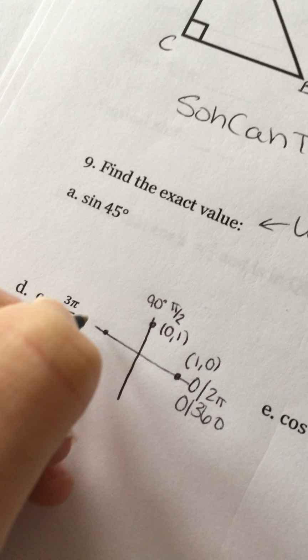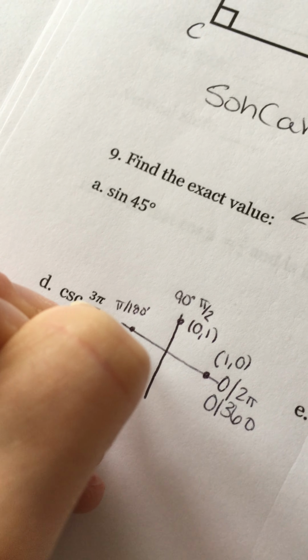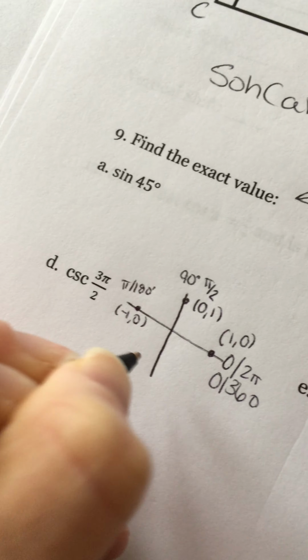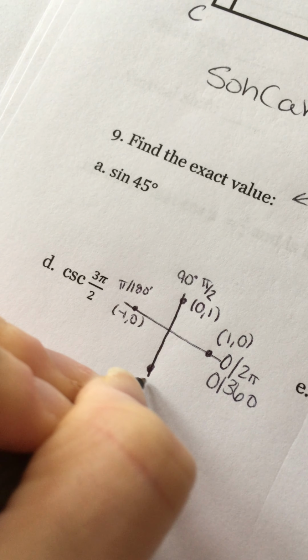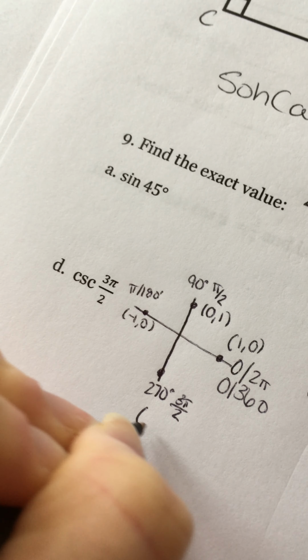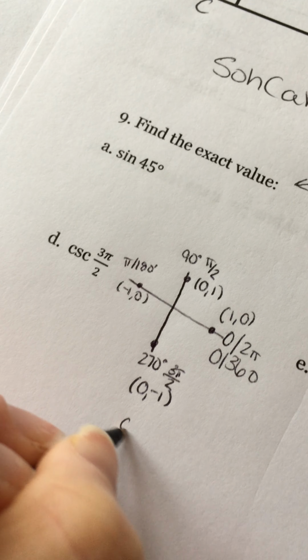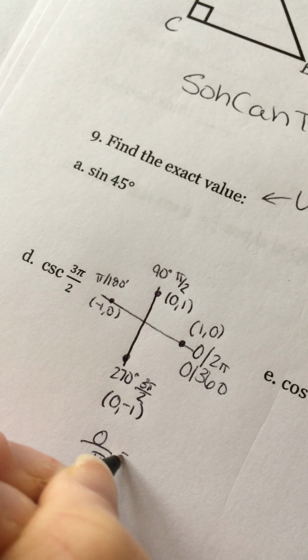Okay, this is going to be pi, or 180. This is going to be the point negative 1, 0. And then down here is going to be 270, or 3 pi over 2, and that's going to be the point 0, negative 1.